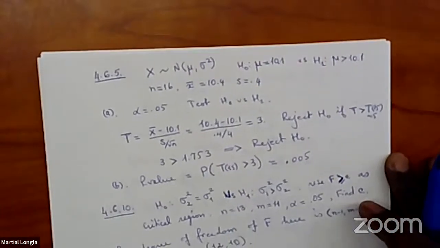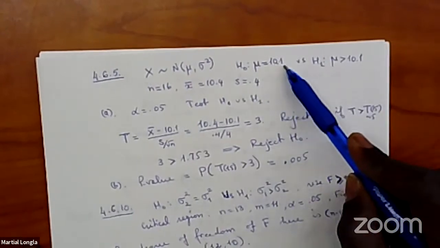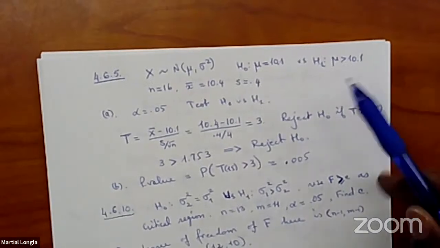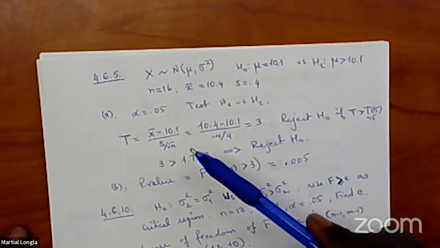All right, so the next problem said we have x that follows normal with mean mu and variance sigma squared. And we want to test the hypothesis mu equals 10.1 versus mu larger than 10.1, and the data is given: n equals 16, x bar is 10.4, s is 0.4. That's probably the easiest problem I can ask you to do in this class.